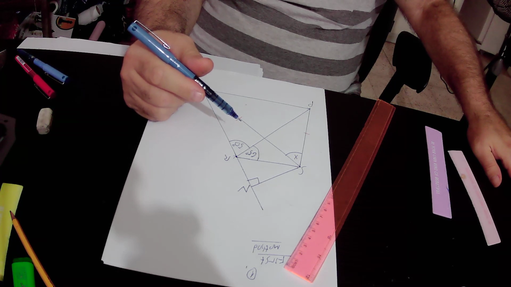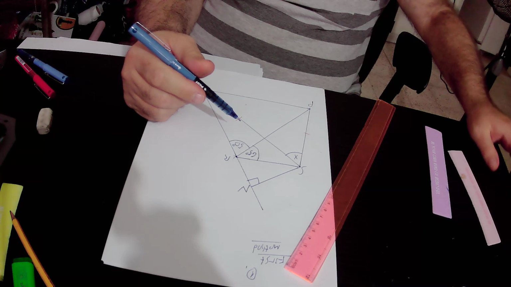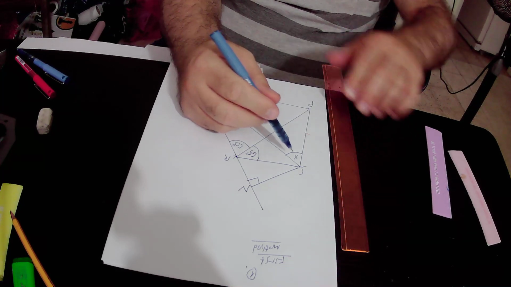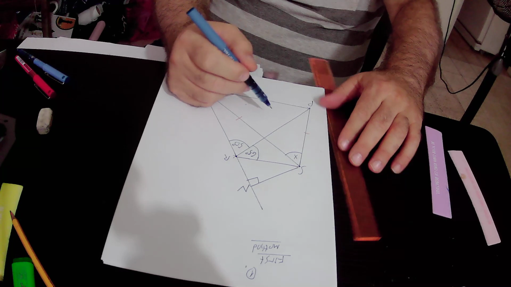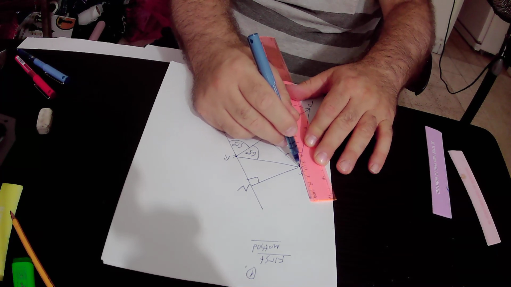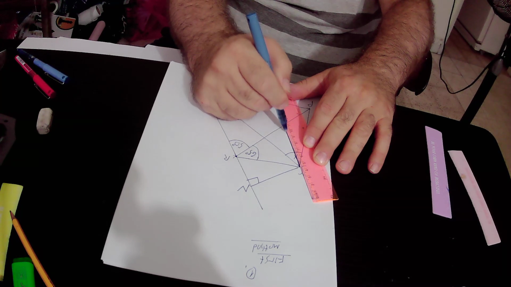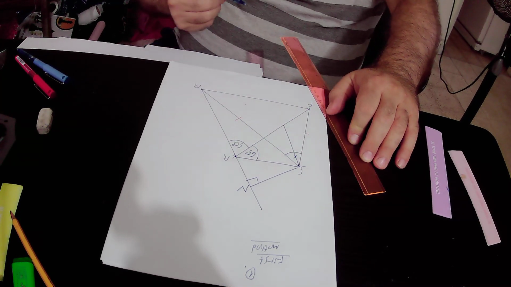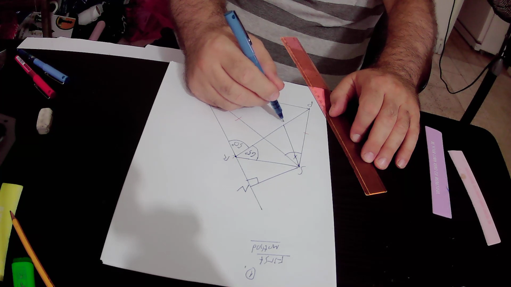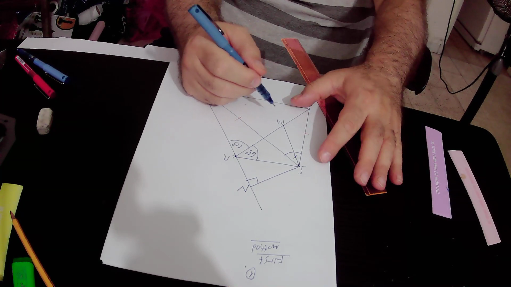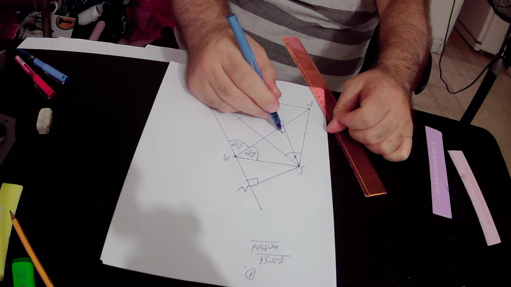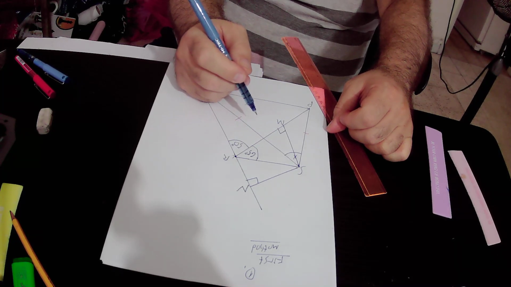Then we will also draw a second perpendicular from point S. From point S we will draw a perpendicular to PR, and we will define this point as point M. So SM is perpendicular to PR, therefore angle SMR equals 90 degrees.